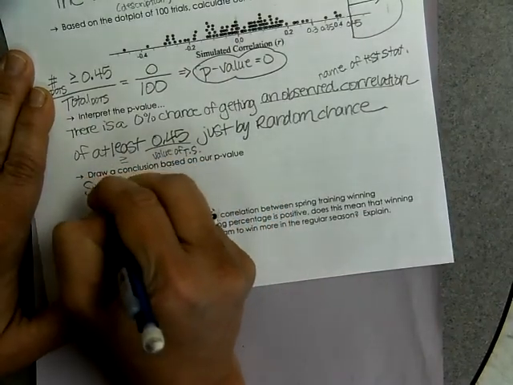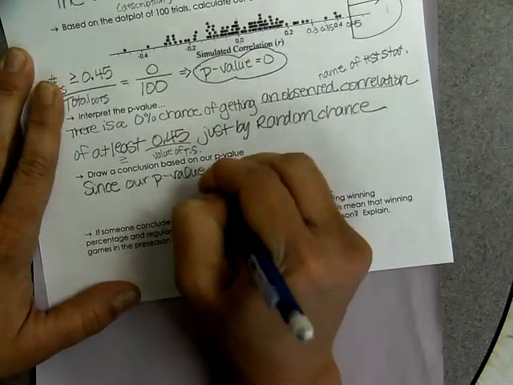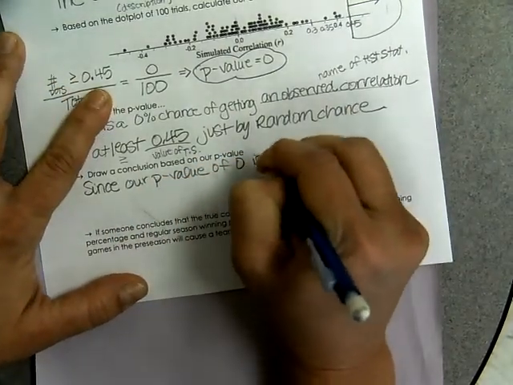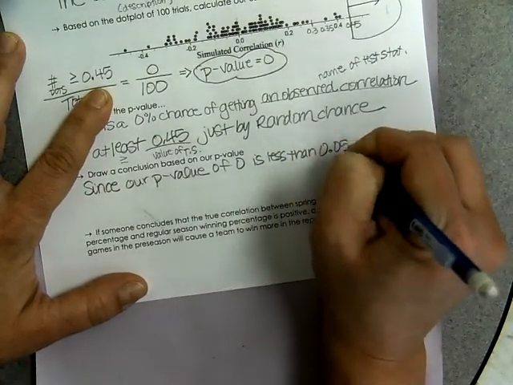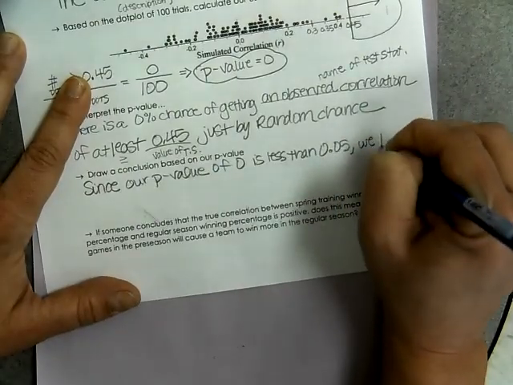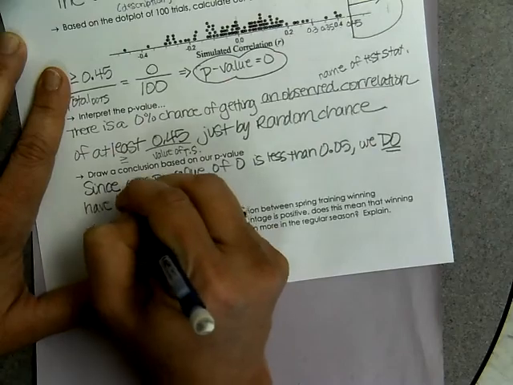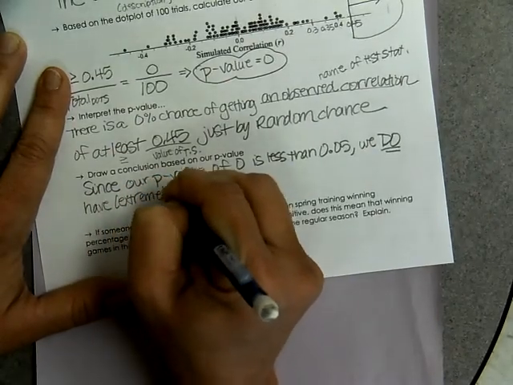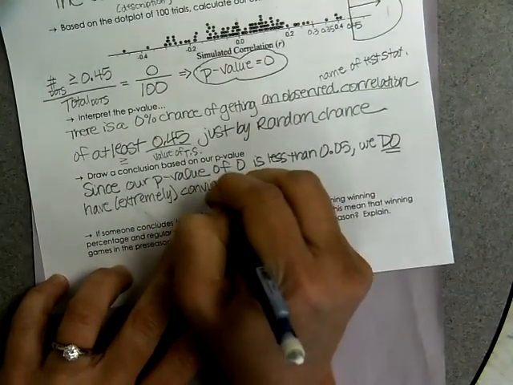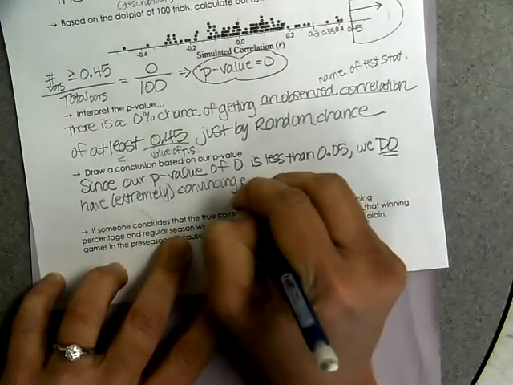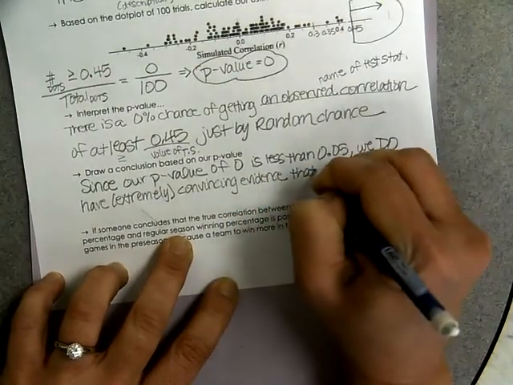So our conclusion would say that since our p-value of 0 is less than 0.05, remember that's our cutoff for being special that we've used throughout the semester, that means that we do have, and you don't have to put this, but when it's 0, we have extremely convincing evidence that this was special. We have extremely convincing evidence that our alternate hypothesis is true.